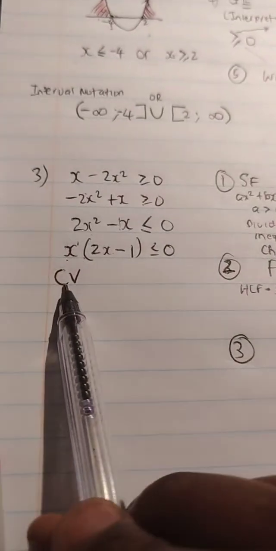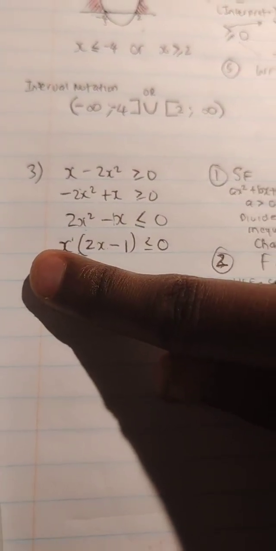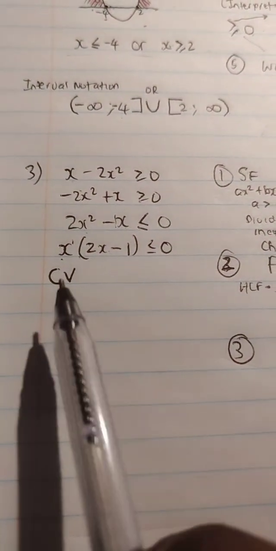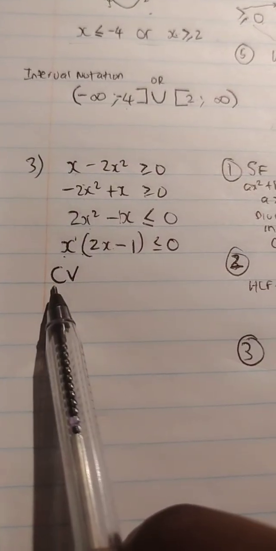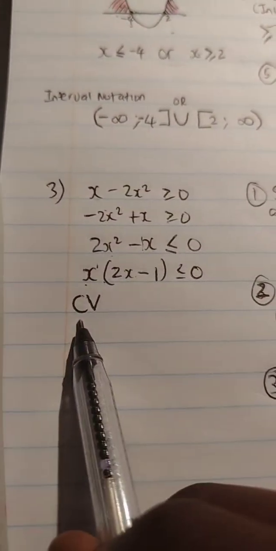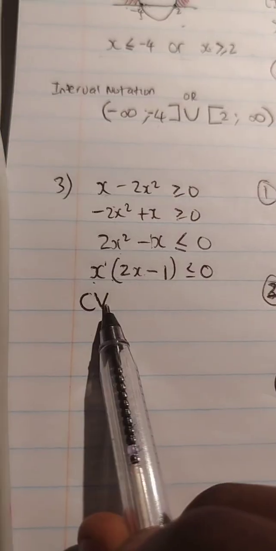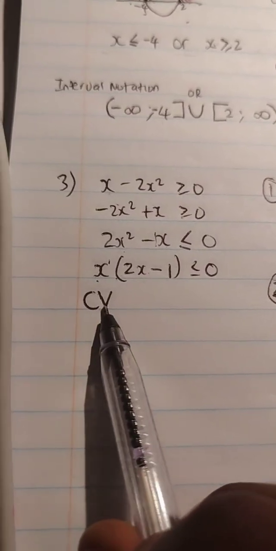Please guys, don't forget to write down CV when you are about to write the critical values. If you omit to write this down, then it means you are doing something else. So when you are about to identify the critical values, please write down the letters C for critical, V for values.